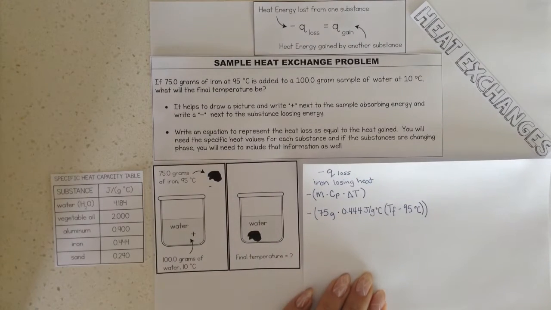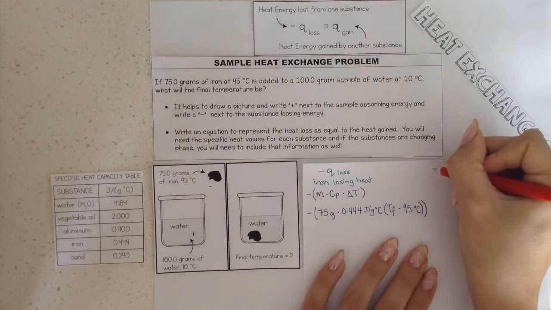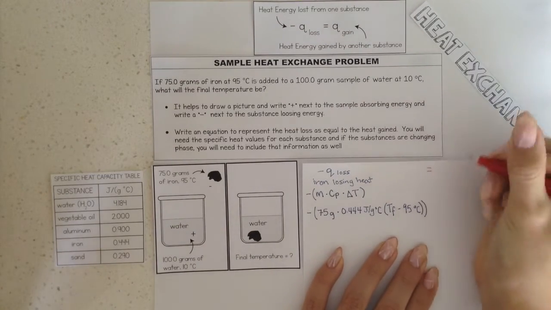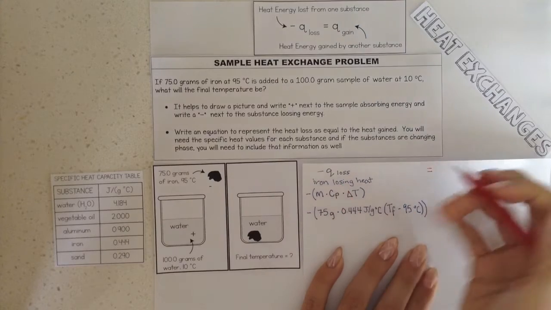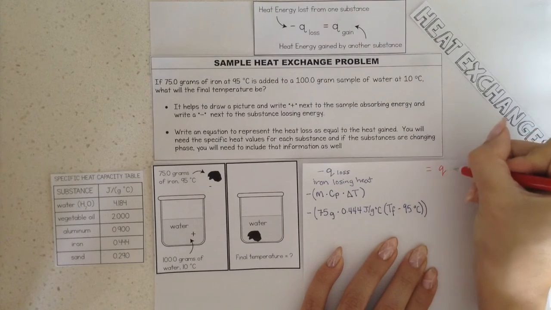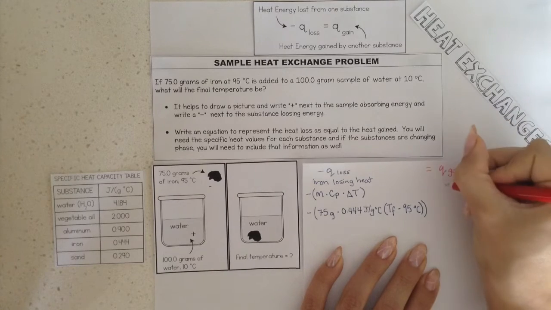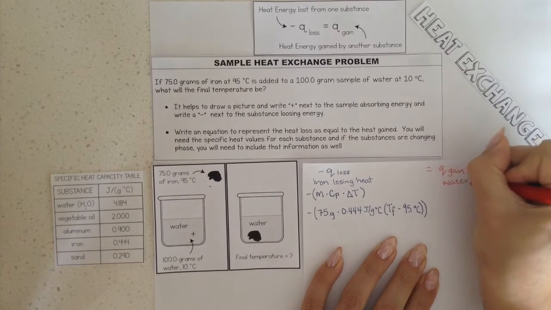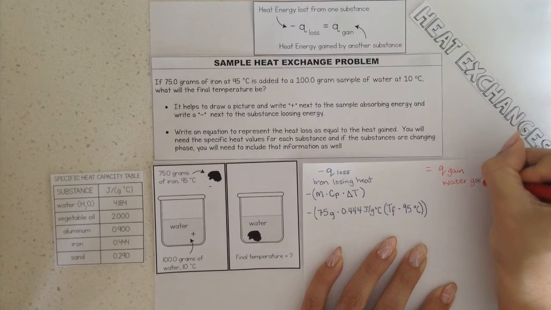We also know some information about the water that's gaining heat. First, we know that it's going to be equal to the heat that's lost. This is water gaining heat.